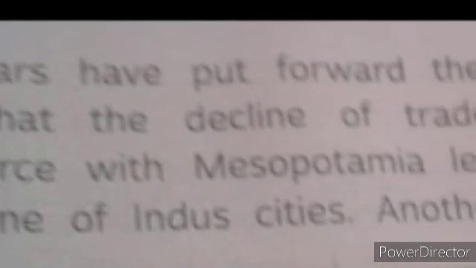Another theory suggests that an epidemic caused the civilization to decline. Some scholars have put forward the argument that the decline of trade and commerce with Mesopotamia led to the decline of Indus cities. Another probable theory suggests invasion by the Aryans. Since there is no reliable source for this period, it is difficult to pinpoint the exact cause leading to the decline of the Indus Valley civilization.